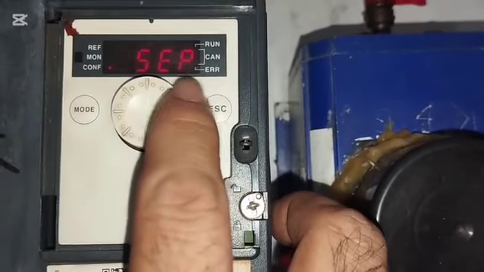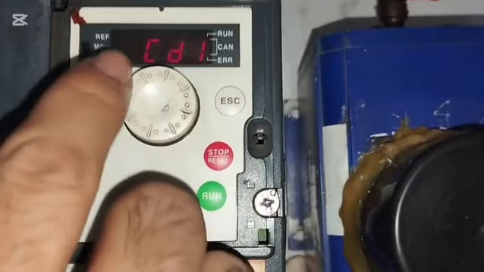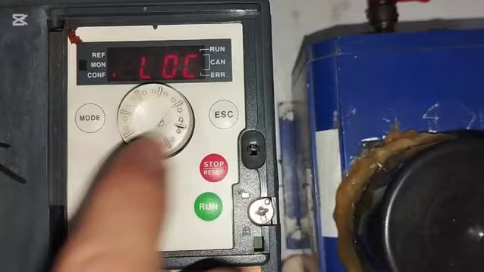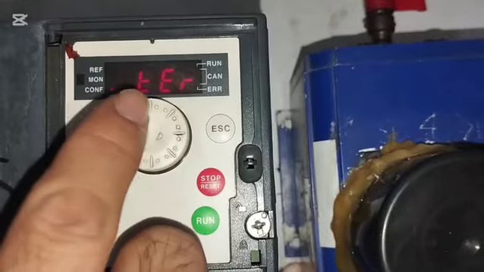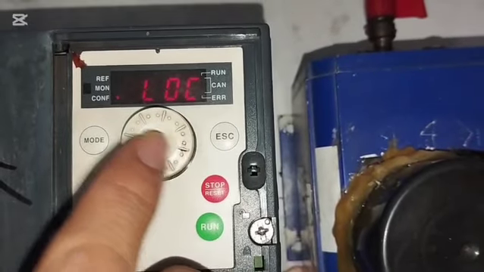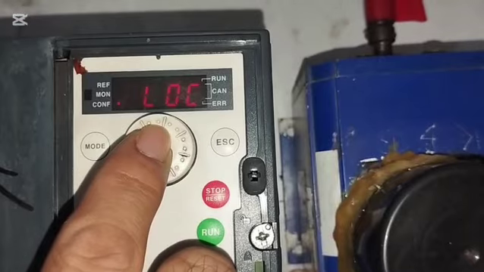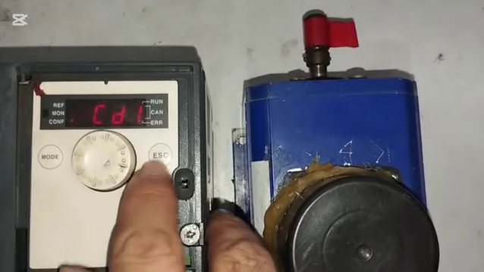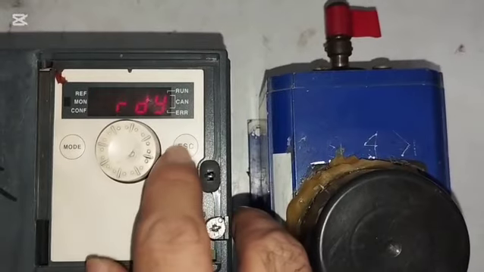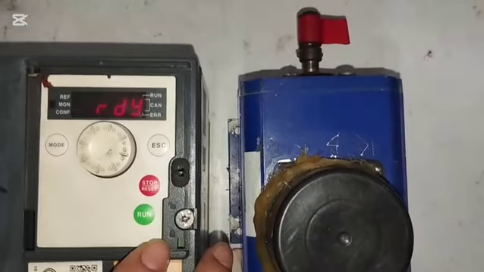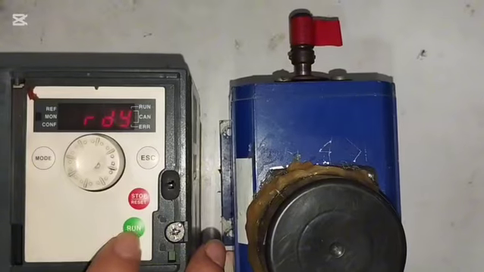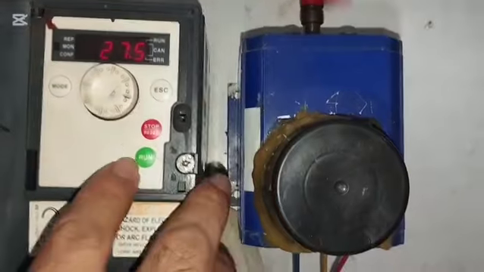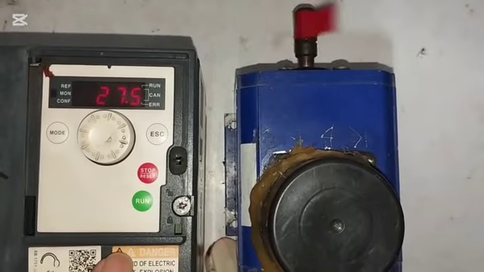Now press CDI, here press enter. Terminal local, press for local operation. Exit, press escape. Now we can run the motor by keypad. Press run, switch, motor is running, motor is stopped.